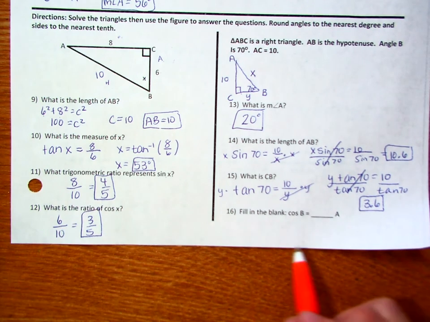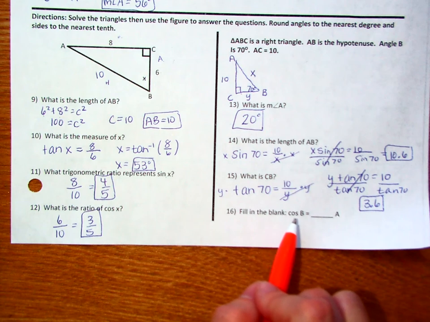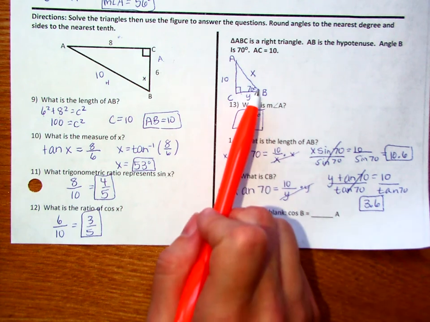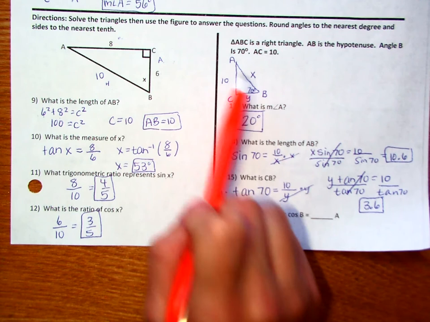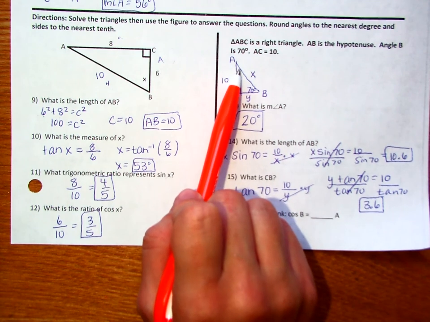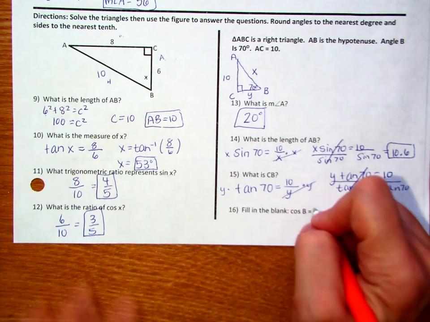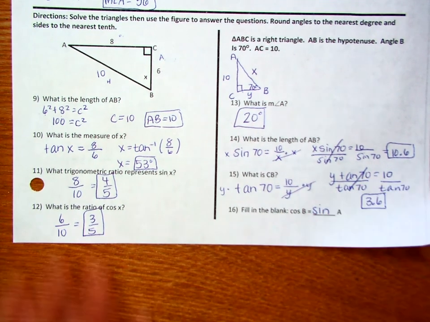Finally, this question here says, fill in the blank. Cosine of B. Look at where B is. Remember, cosine of B and sine have a relationship. They're complements of each other. So if we have cosine of B, that's the same as the sine of its other acute angle, which would be this one, A. So cosine of B is the same as sine of A.